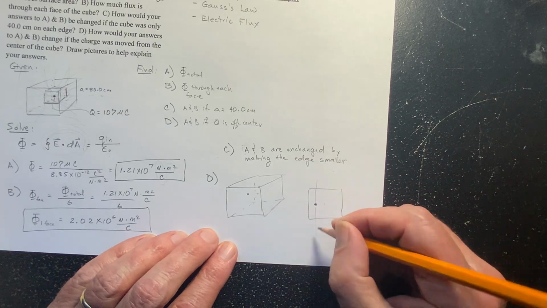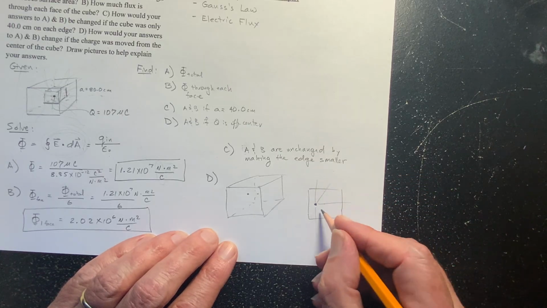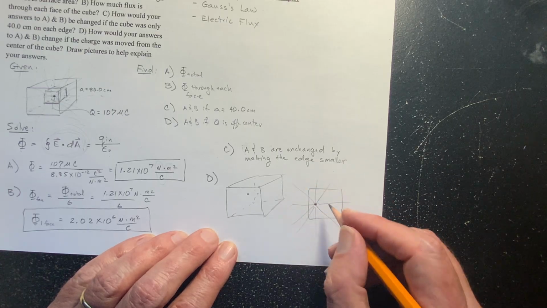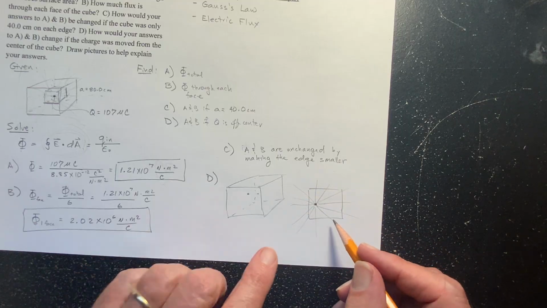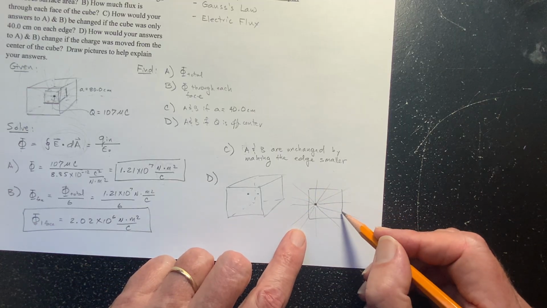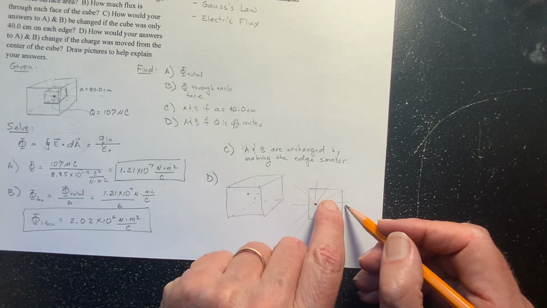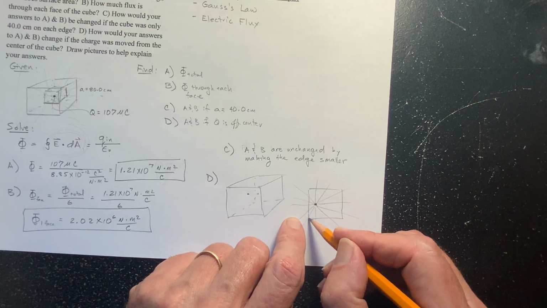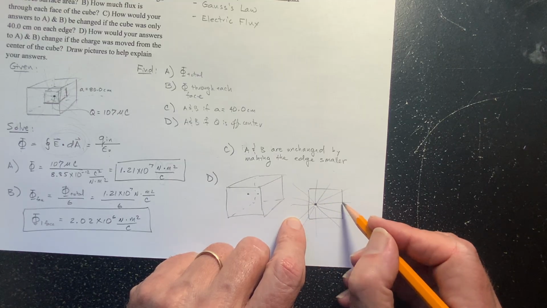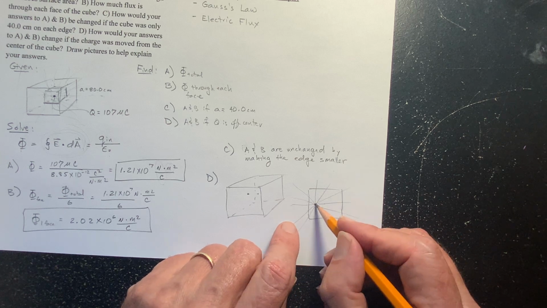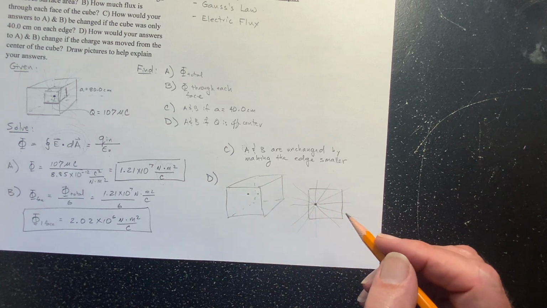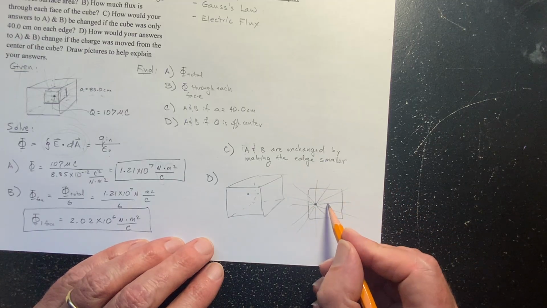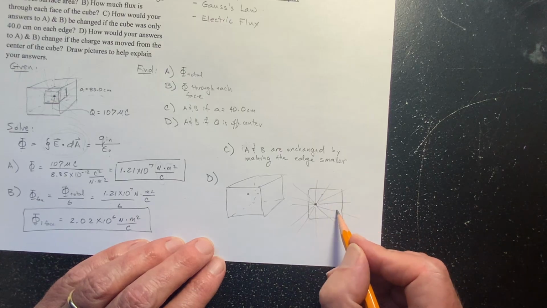Well, it's got the same amount of flux. Let's just draw different lines of flux. I think you can see that the closer I get over here, the more lines of flux are going to go through this face than this one. This one's going to get its flux reduced, and this side's going to get its flux increased. But what do we notice about the total overall amount of flux? Well, it doesn't matter where this charge is inside.